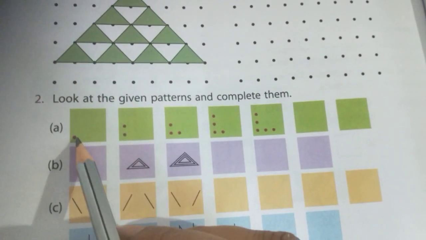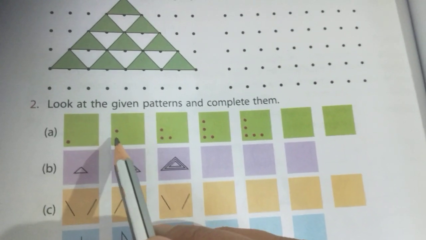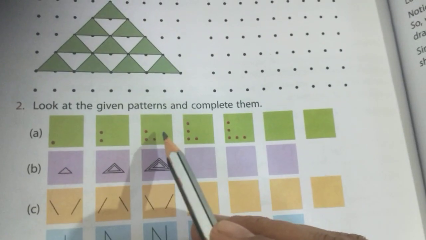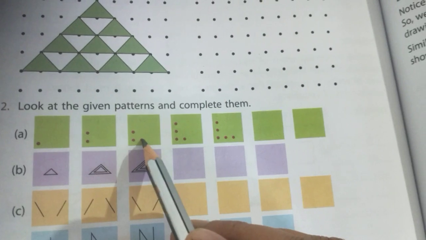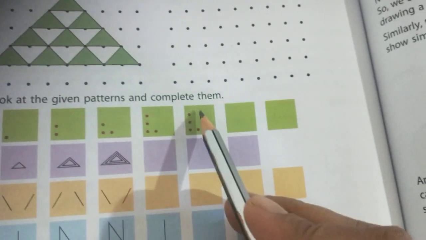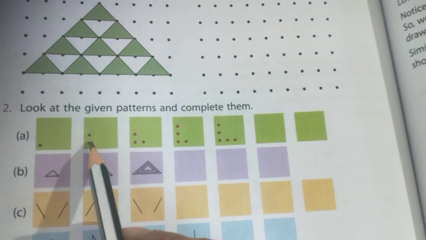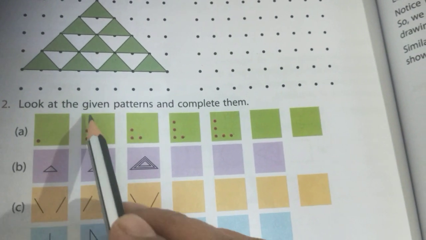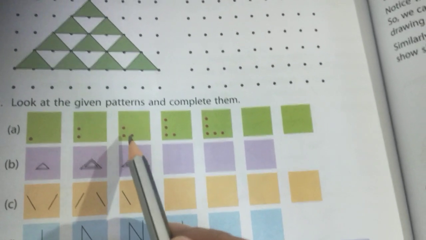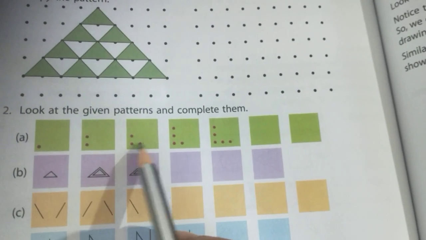In question number A, there is one dot. In the next box, there are 2 dots. Inside the third box, there are 3 dots. Inside the fourth box, there are 1, 2, 3, 4 dots. Inside the fifth box, there are 1, 2, 3, 4, 5 dots. Now first they are starting with the vertical line. They are adding dots to the vertical line, and in the next box they are adding dots to the horizontal line.